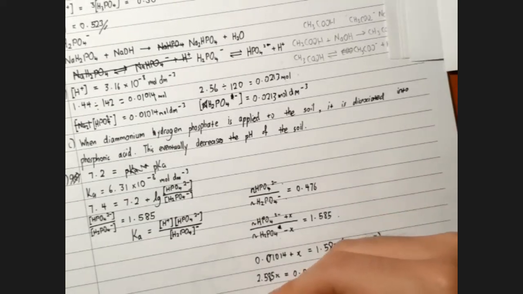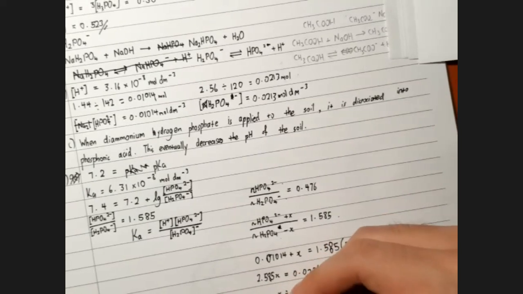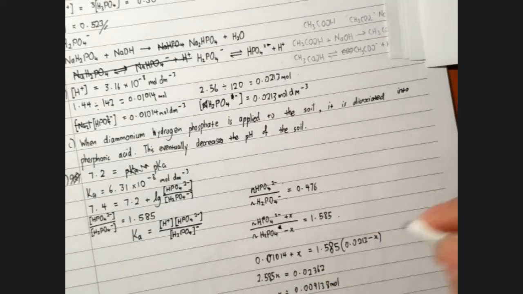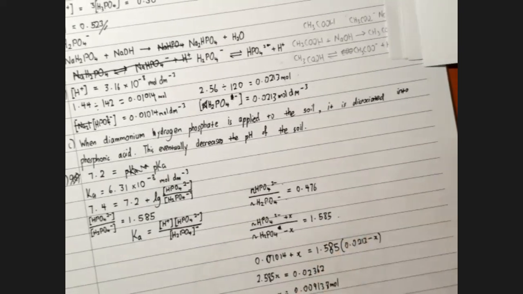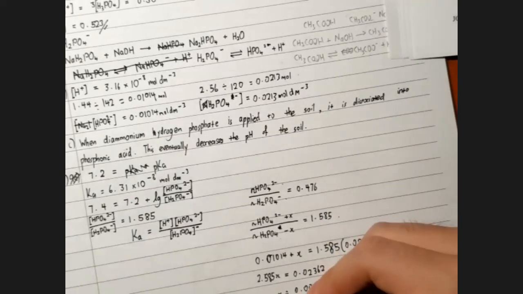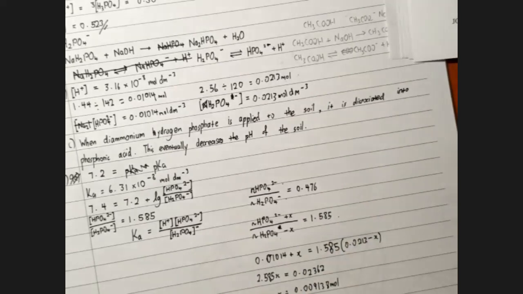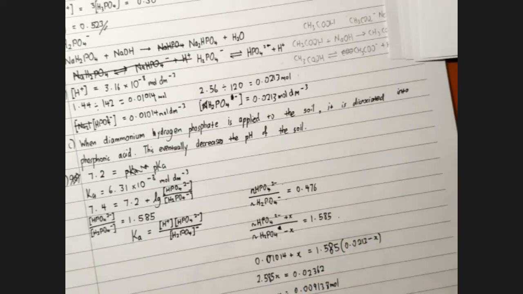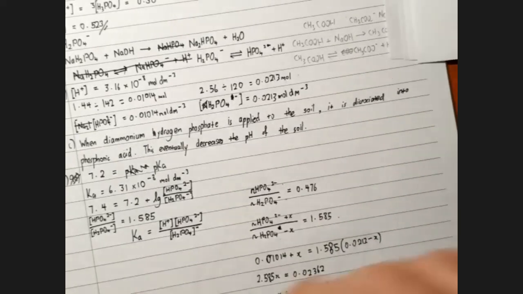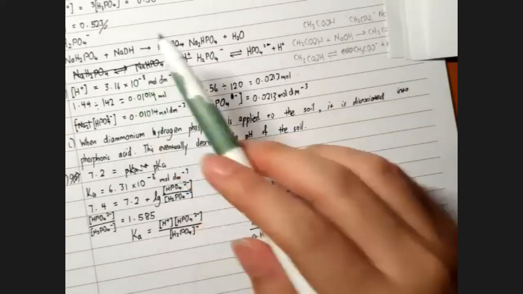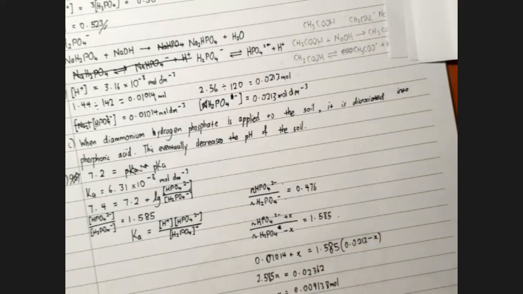That's almost 0.01, but less. So it's quite a significant mole if you compare with the original mole, is what I'm trying to say. Now you found this x, so what is this x? This x is what this one must increase, what this one must reduce, and also the NaOH, same thing. So conveniently you can find the mass.